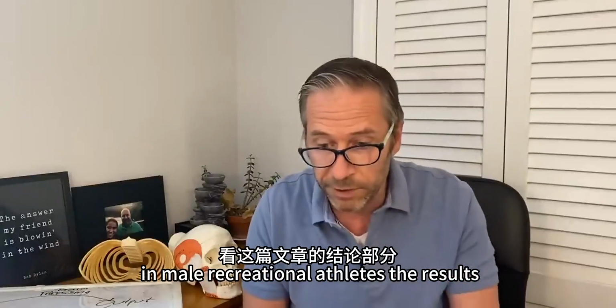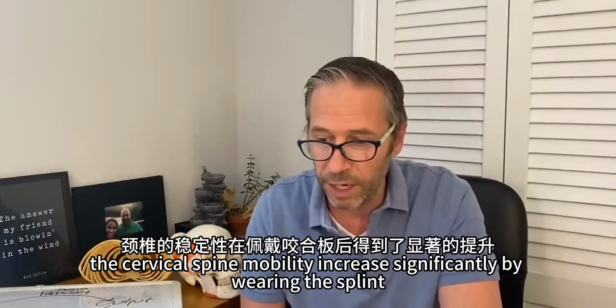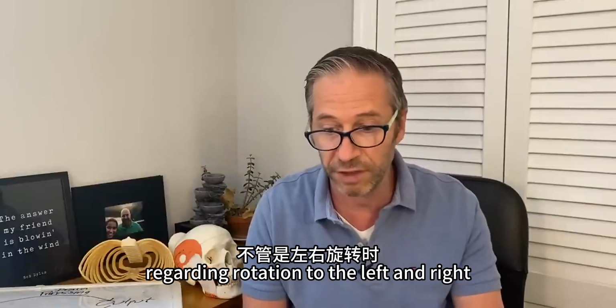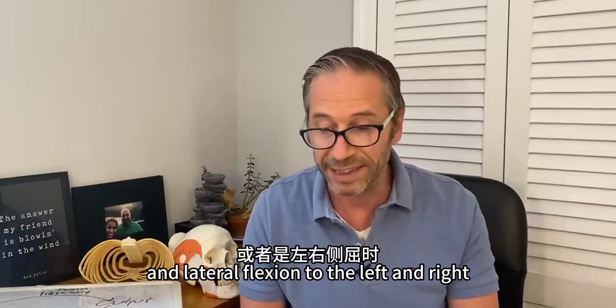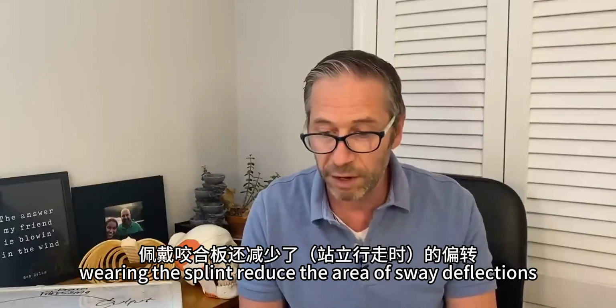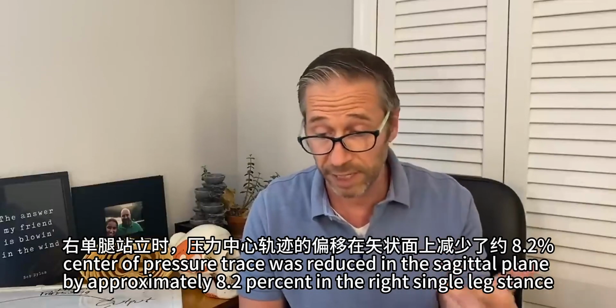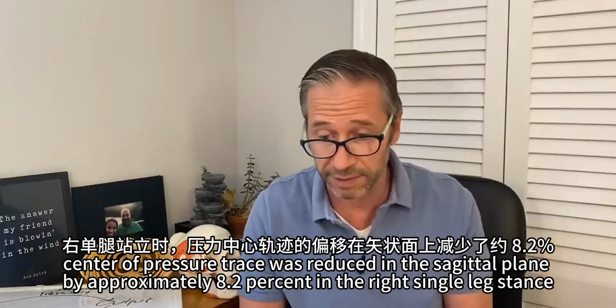The results: the cervical spine mobility increased significantly by wearing the splint regarding rotation to the left and right and lateral flexion to the left and right. Wearing the splint reduced the area of sway deflections. The COP trace, the center of pressure trace, was reduced in the sagittal plane by approximately 8.2% in the right single leg stance.